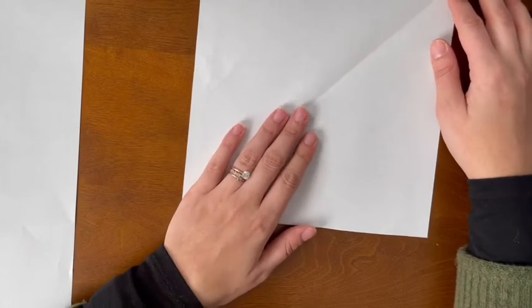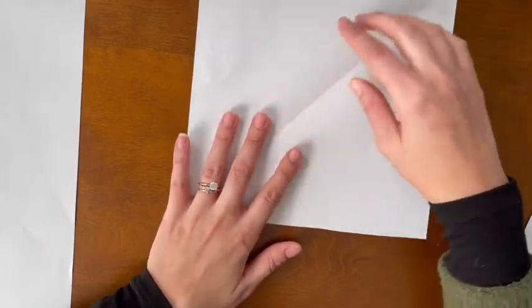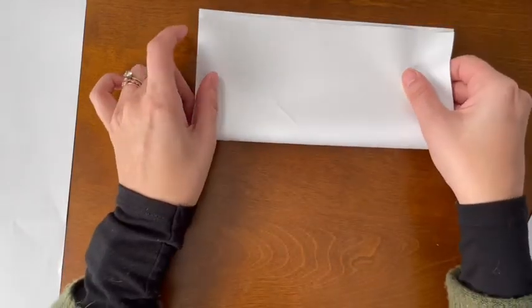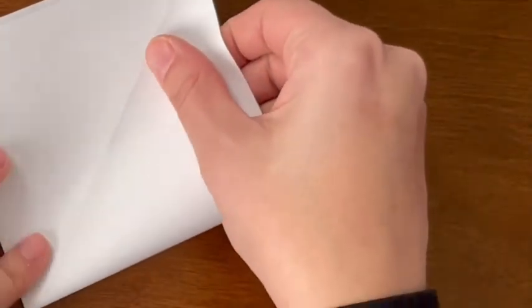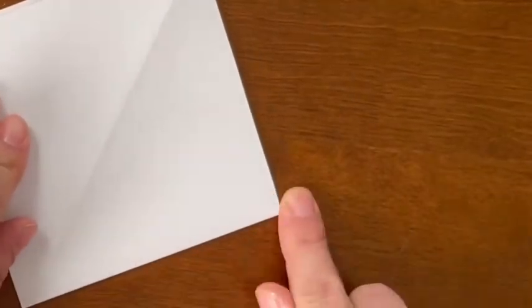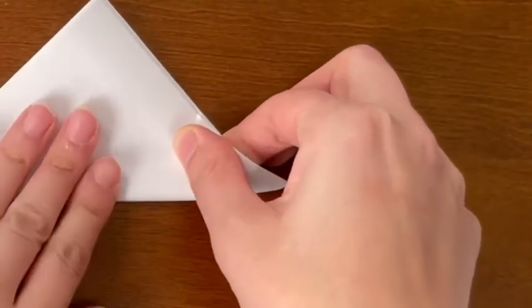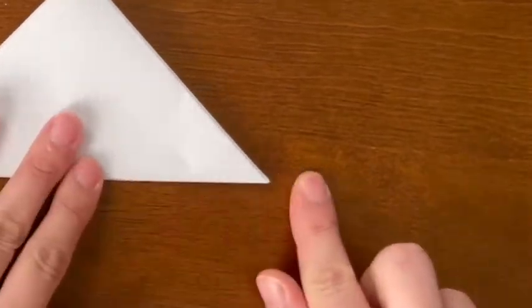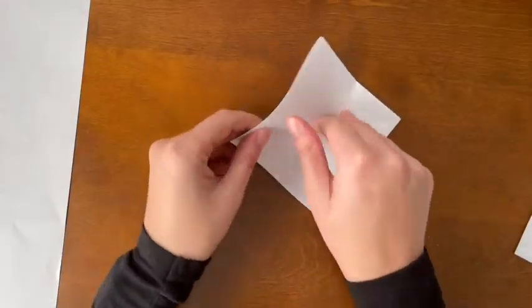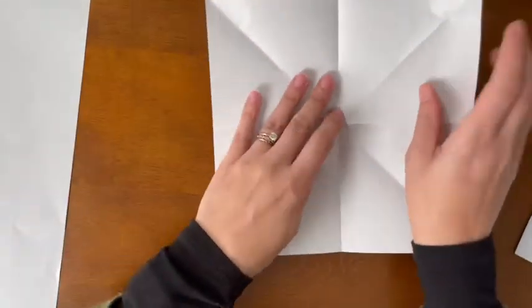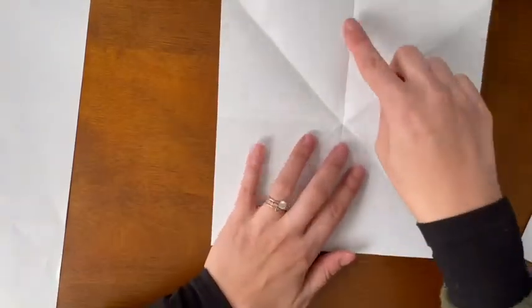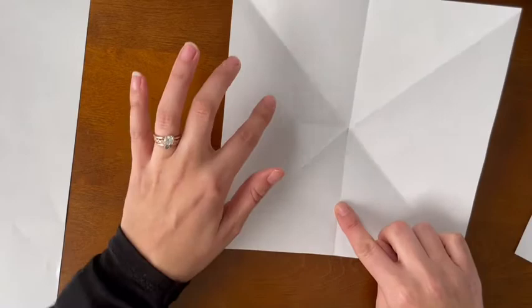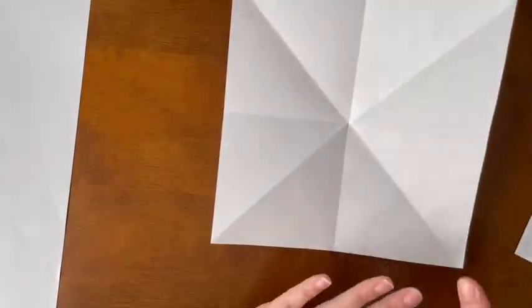Now the next step is to fold this paper so that we have 8 crease lines. So I'm going to fold it in half. And then in half again. Then I'm going to fold it into a triangle. All right, now I've got my little triangle. I'm going to open that up and double check that I've got 8 lines. Smooth it out. 1, 2, 3, 4, 5, 6, 7, 8. Perfect. So like I said, this is going to be my test paper.